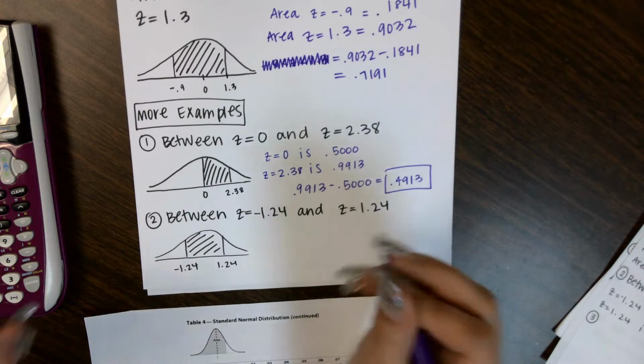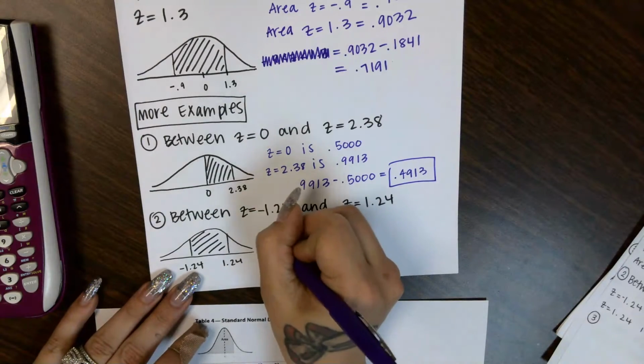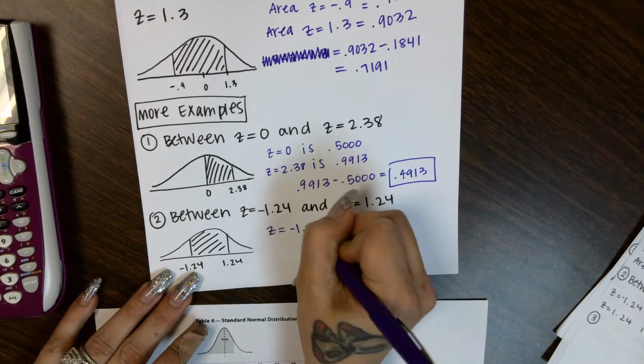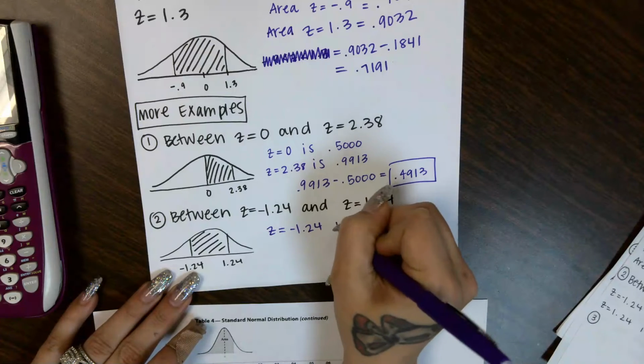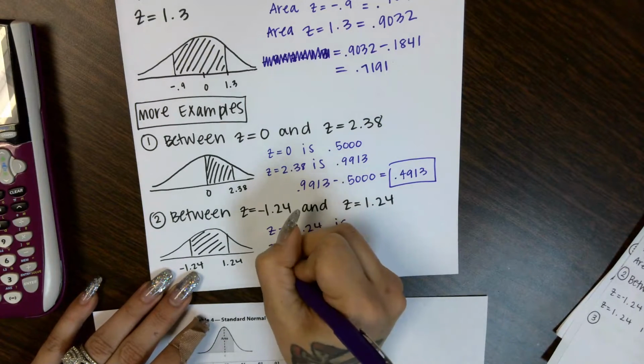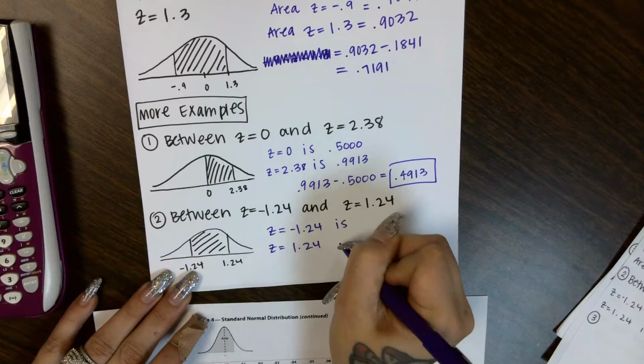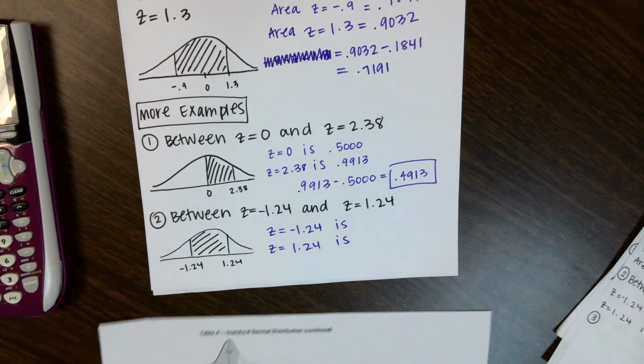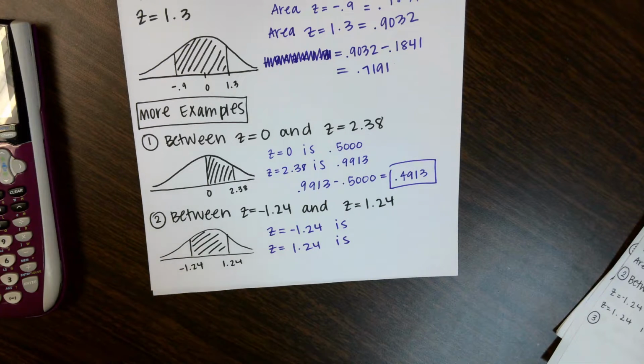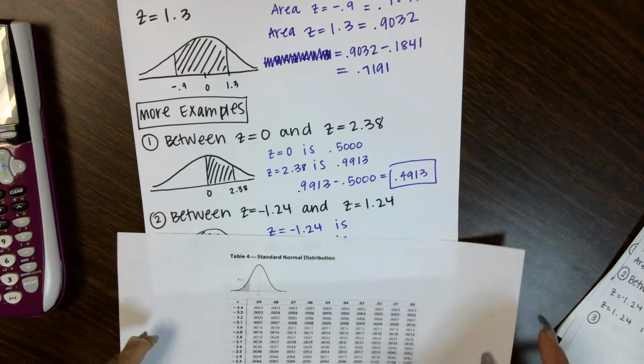Okay, y'all, so what do we do? We're gonna figure out z at negative 1.24, and then z equals 1.24. I'm gonna grab my handy dandy notebook. Negative 1.24. I'm gonna kind of cover this up, y'all.